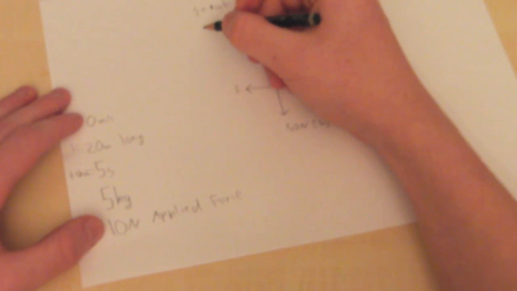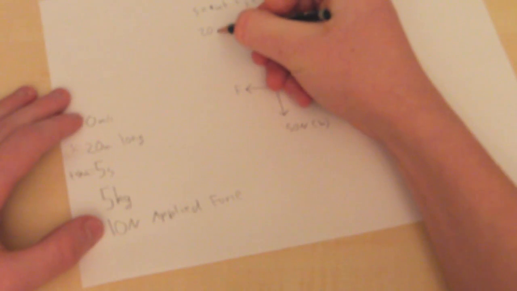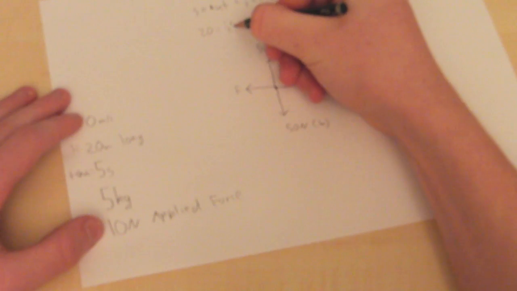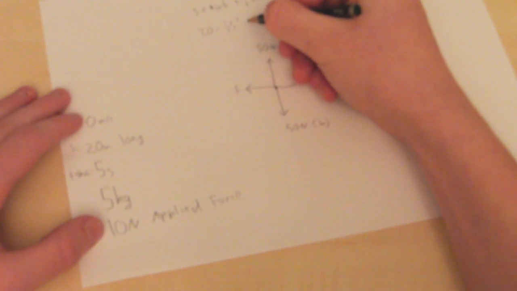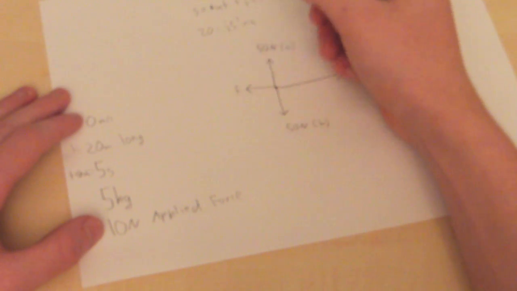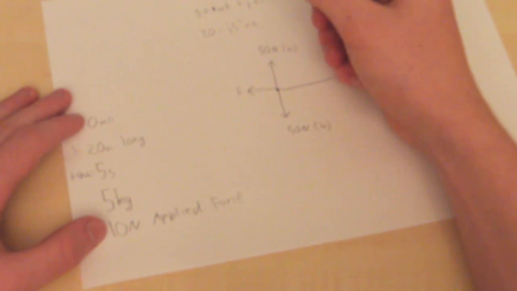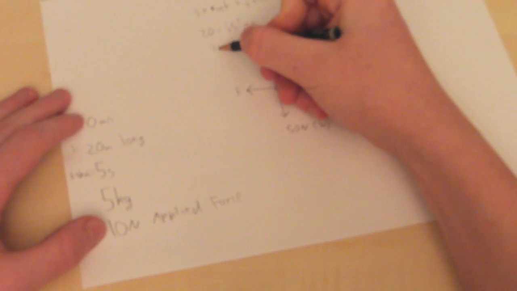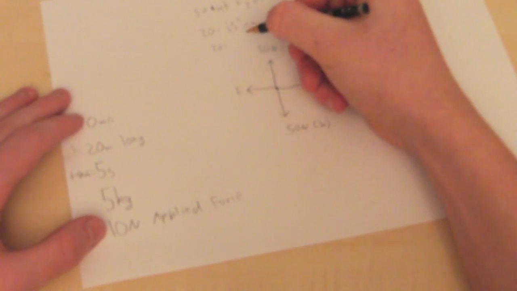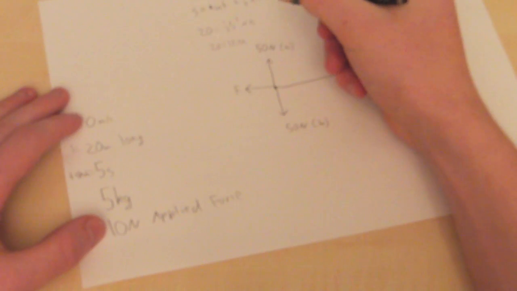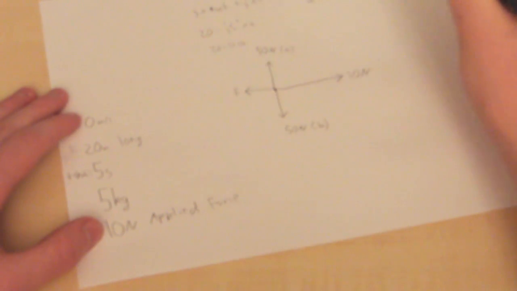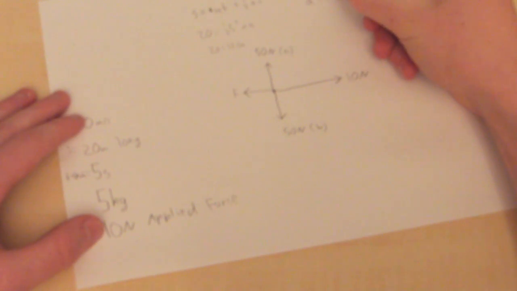So first let's replace all the values. 20 equals half of 5 squared times a. We ignore the ut since initial velocity is 0. Then 20 is equal to 12.5 times the acceleration. So then the acceleration is simply 1.6 meters per second squared.